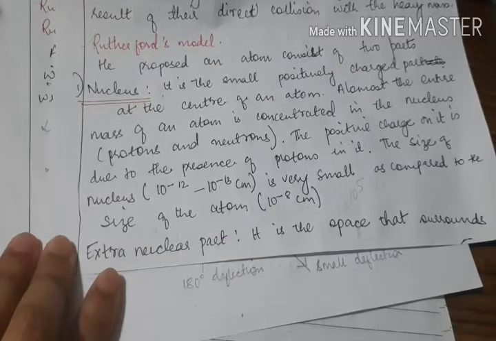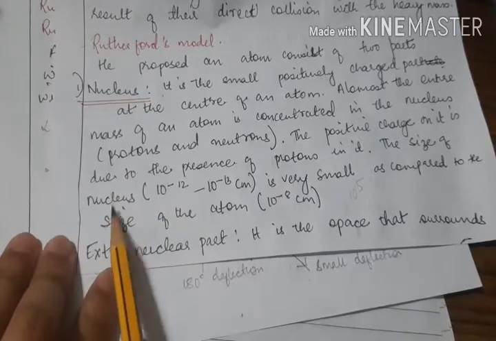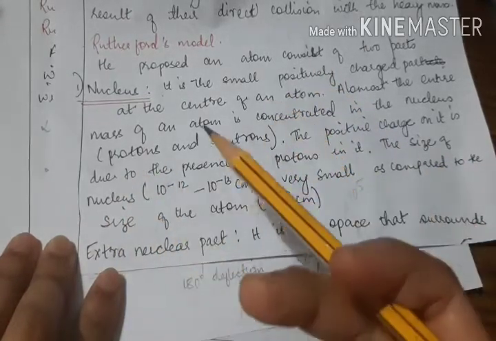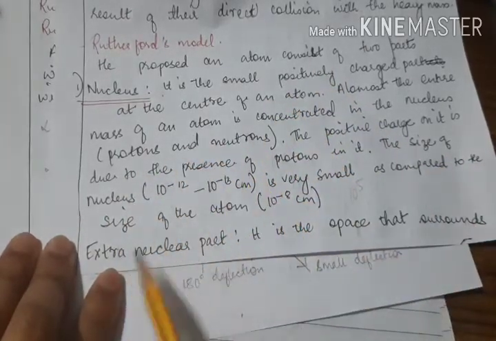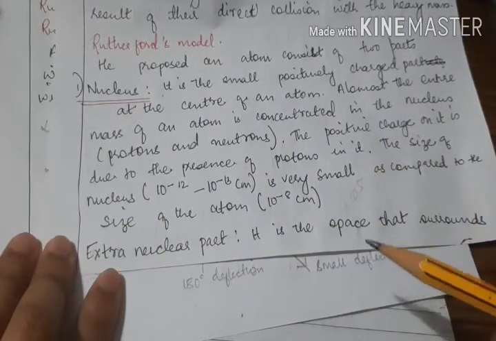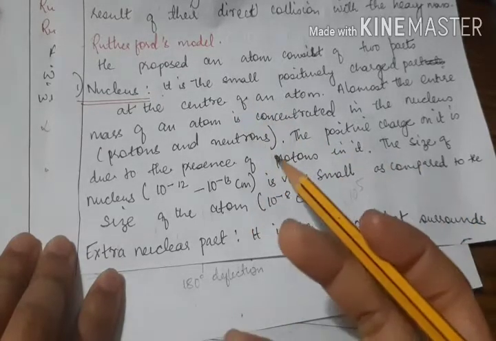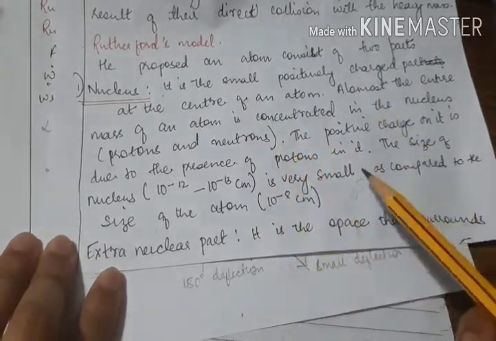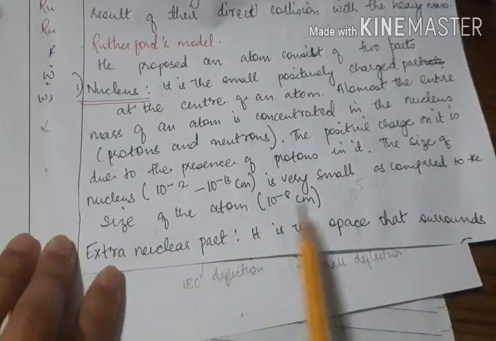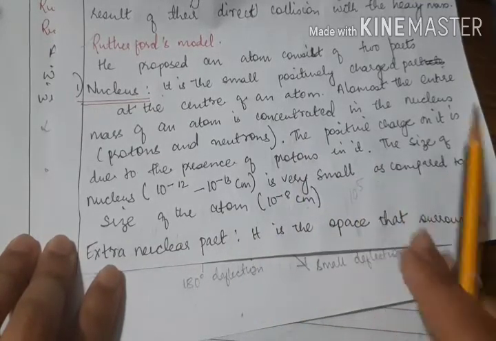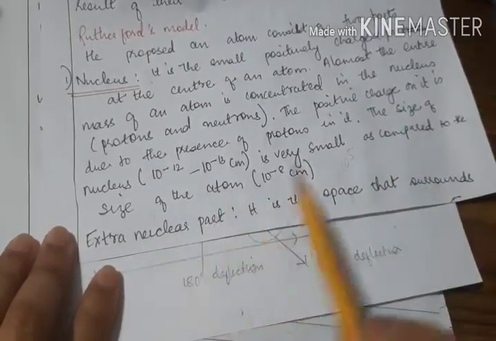It can be compared like this. If you consider the nucleus to be a cricket ball, then the atom would be the playground, where the radius is about 5 kilometers. Just imagine, it's very big. And the size of the cricket ball, that's your nucleus. So the nucleus is 10 to the power 5 times smaller than the size of the atom.